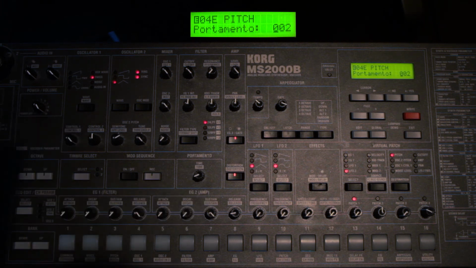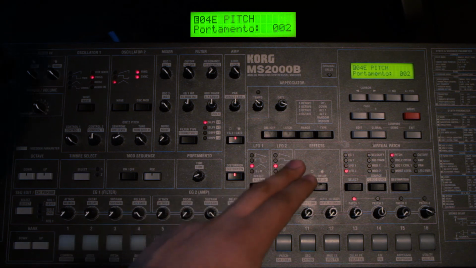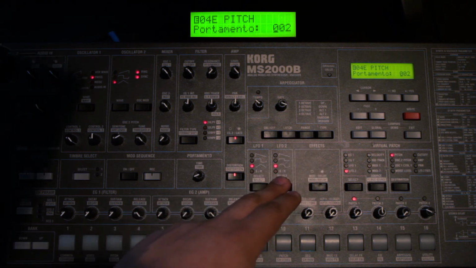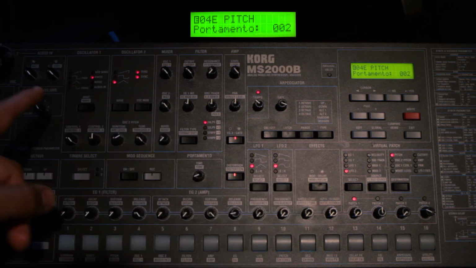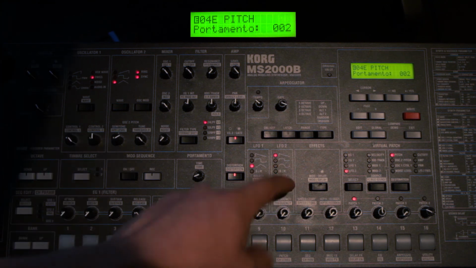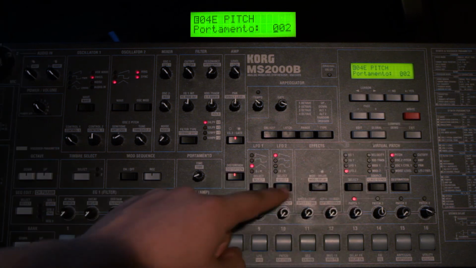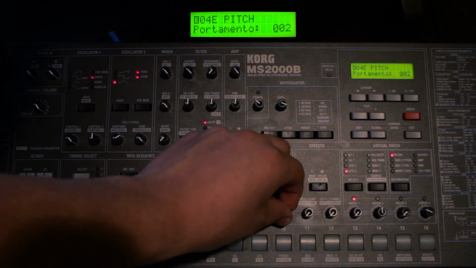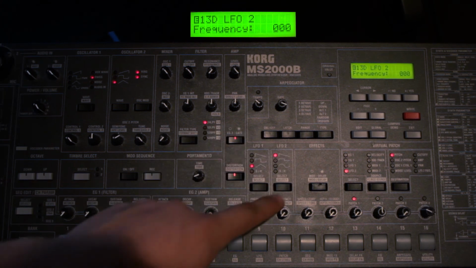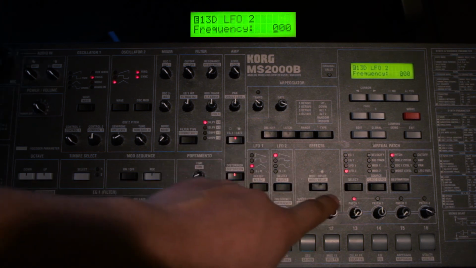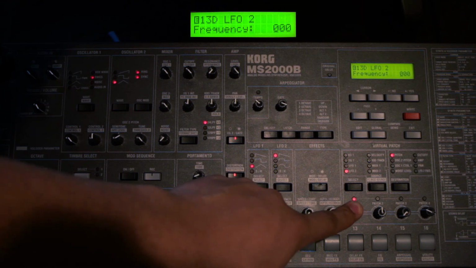LFO 2, I had it triggering my oscillator 2's pitch. So do a saw. What else do we got? Saw, and then go over here. Actually, wait, frequency. Turn it all the way down. And then you're going to want to go over here to the virtual patches.